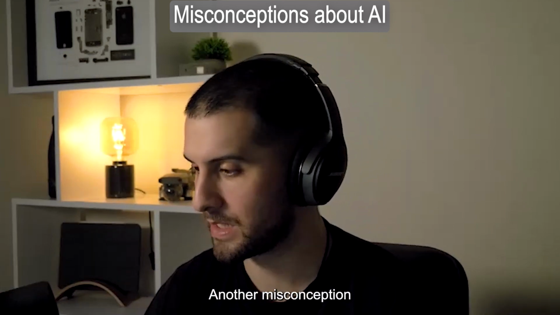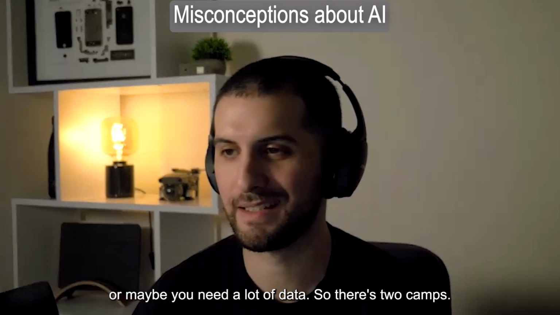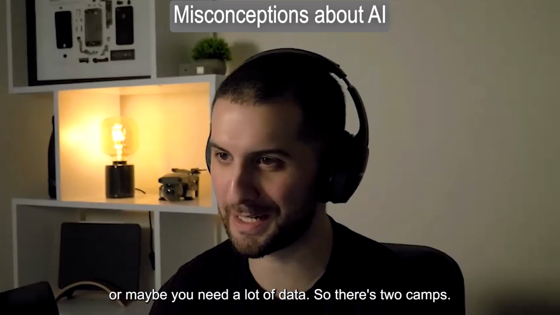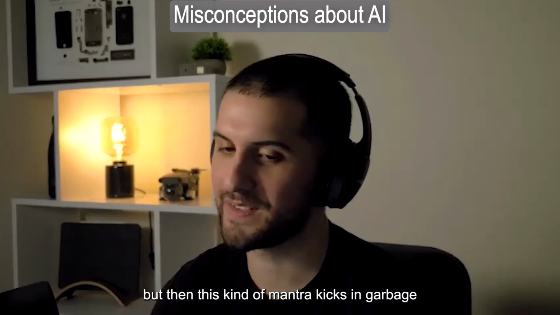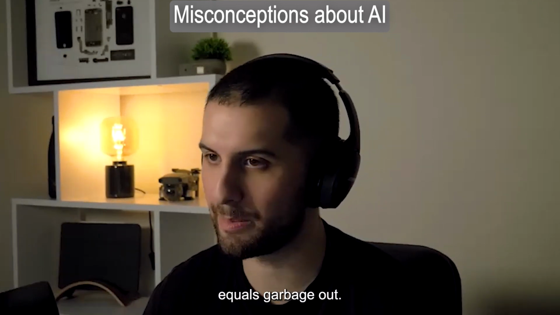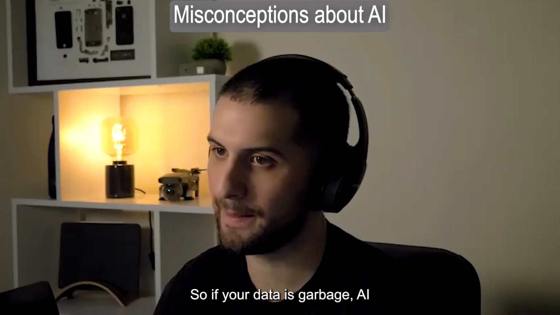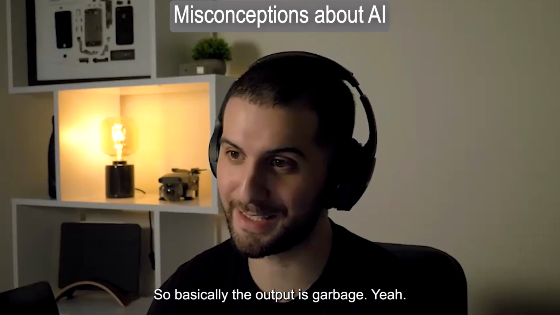Another misconception is about how much data you need. There are two camps. One camp thinks, I don't need data at all, I have garbage data. But then this mantra kicks in: garbage in equals garbage out. If your data is garbage, AI learns from garbage, so the output is garbage.